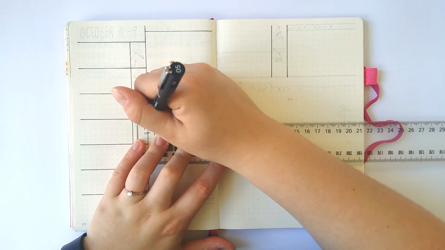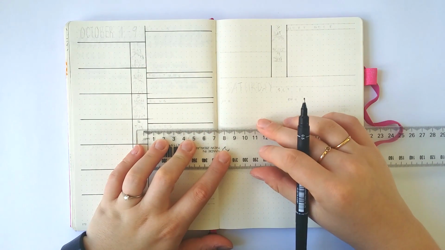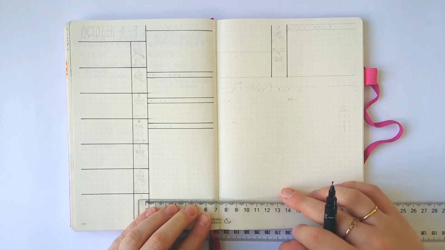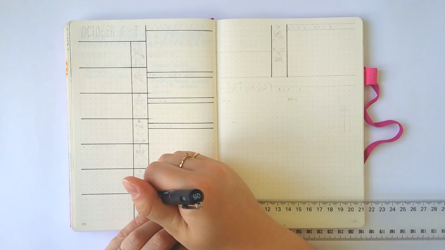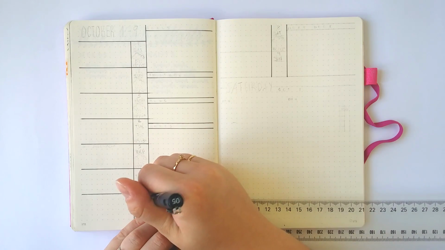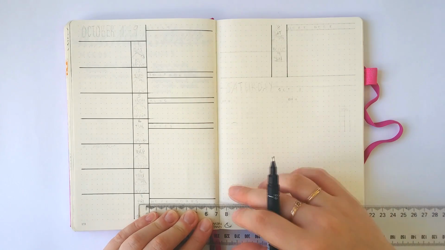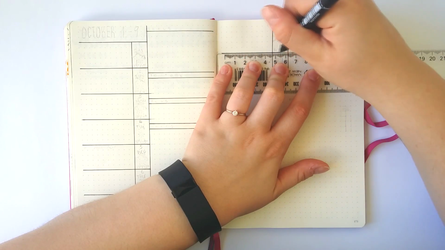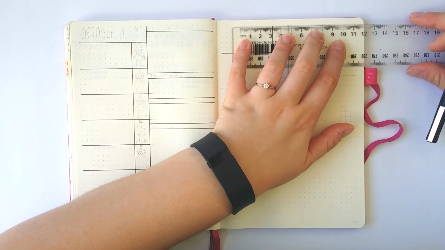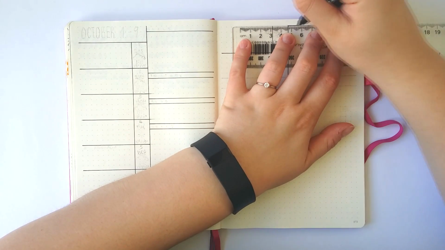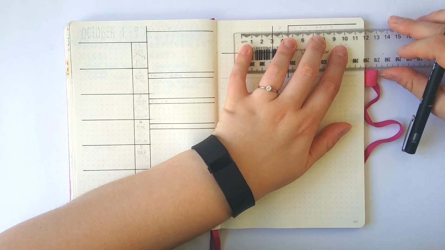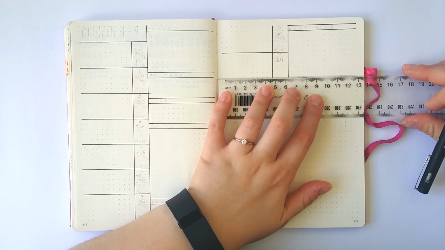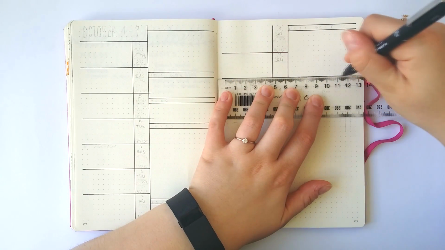With the weekly spread, it has 3 columns. So the left one is for each day and the associated tasks and events and stuff that are going to go in that day. The middle column is for the date, the day of the week, and the weather. And then the column on the right is going to have things like my weekly goals, YouTube, blog, general notes, and my work hours. I've also got a small space at the top of this page for the weekly header, so it's just the name of the month and the dates.